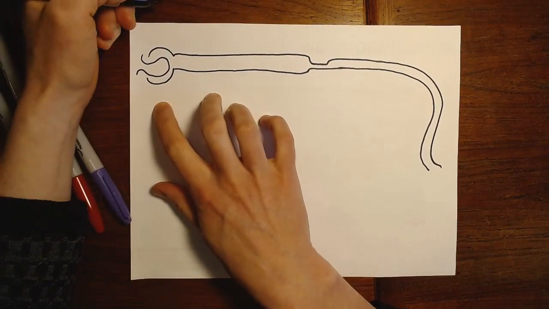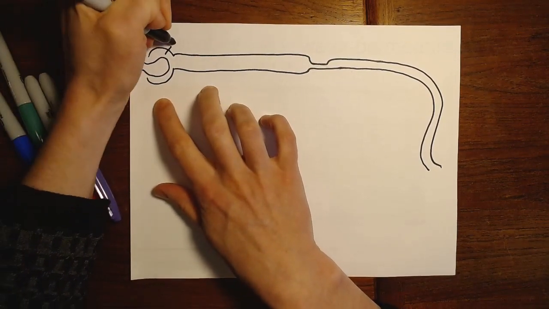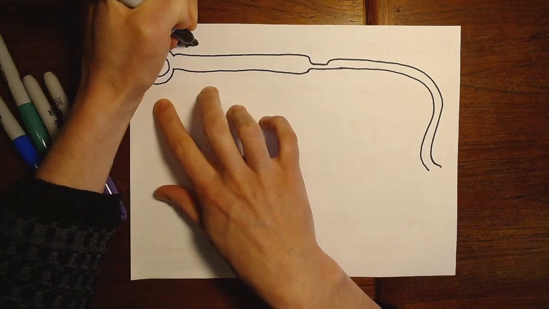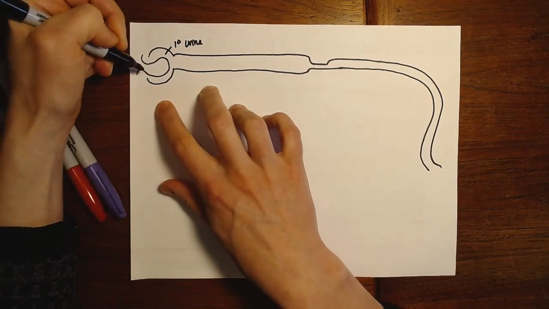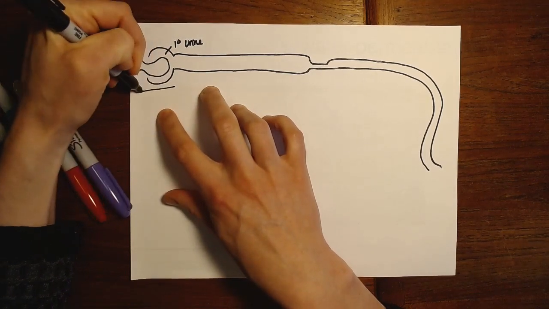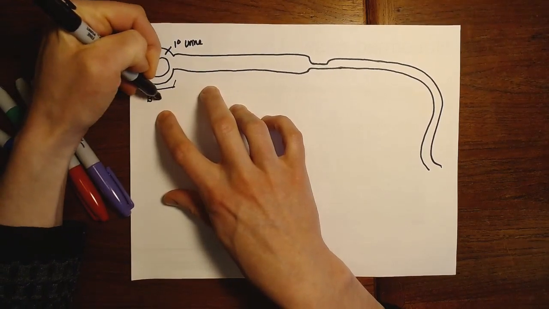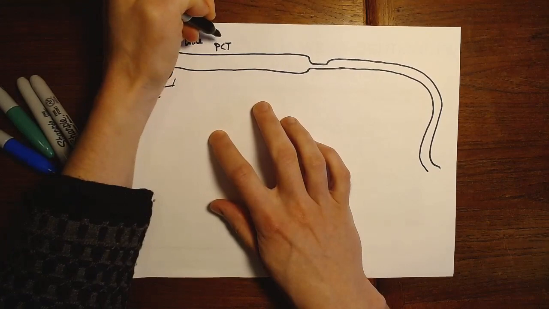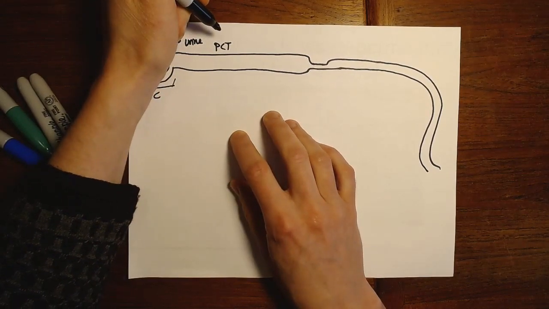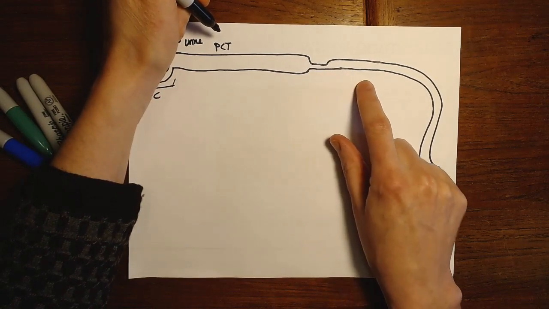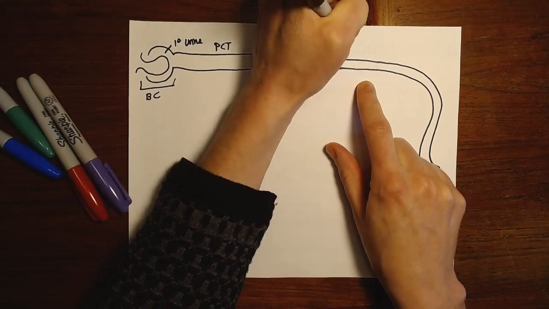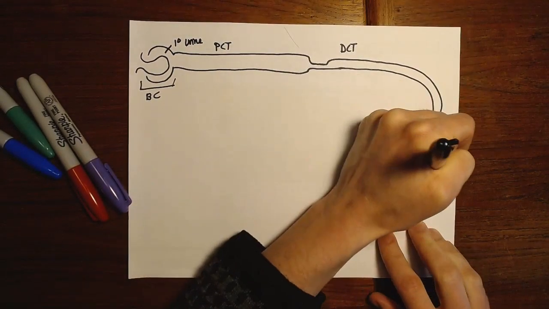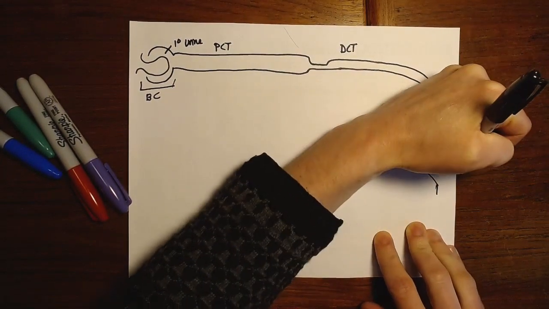Okay, so as noted previously, we get primary urine produced via ultrafiltration at Bowman's capsule. Fluid is then going to pass through the proximal convoluted tubule, and then through this intermediate segment to the distal convoluted tubule before heading to the collecting ducts.